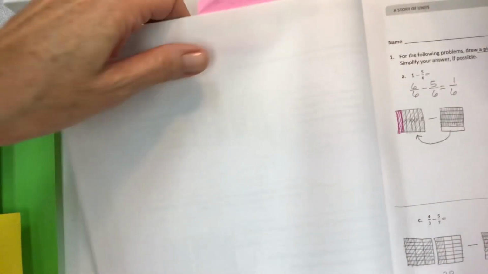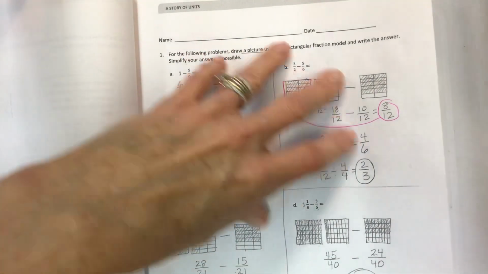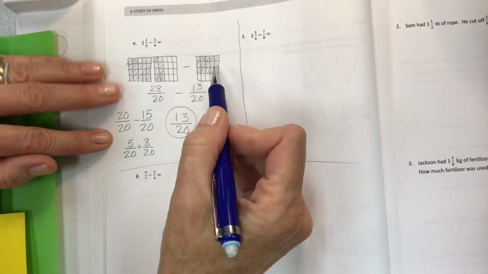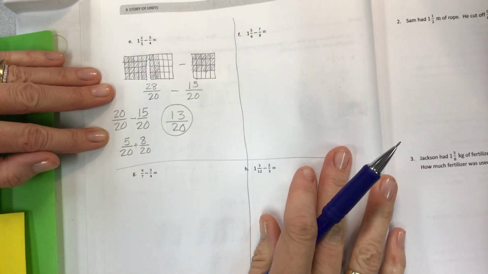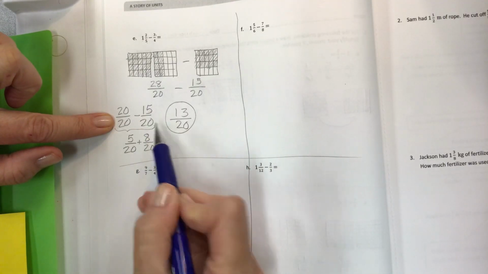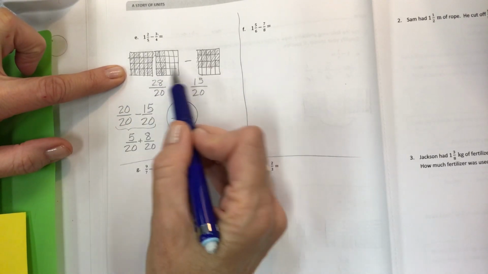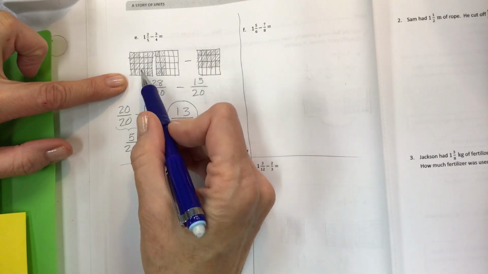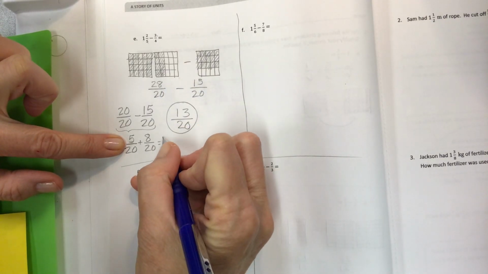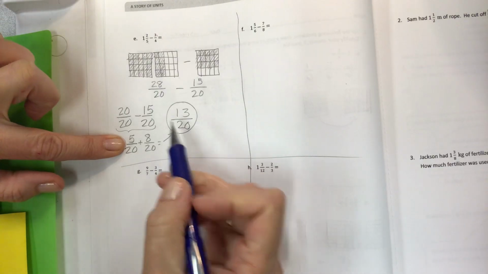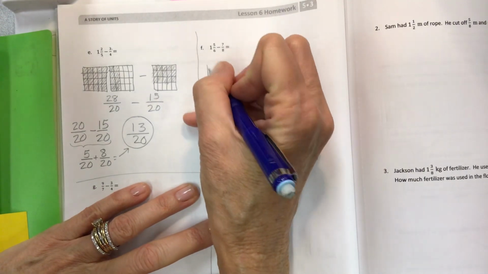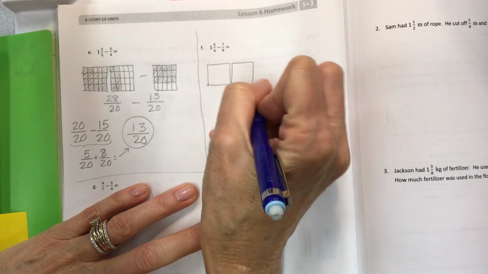So I really prefer, once we get going and you don't have to make these models, using this method, just taking this away when you don't have to show this model. Okay, so just know that if you do your subtraction from the whole, taking away the 8, the 15 from the 20, then you do have to put back the 8. And that's where you're going to get your final answer. So it's kind of fun. I prefer doing that. Let me see if I can do that here for you.